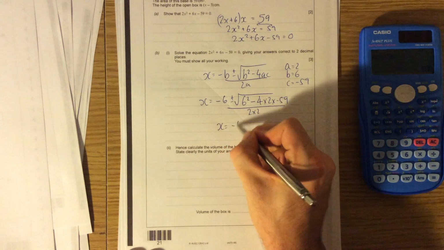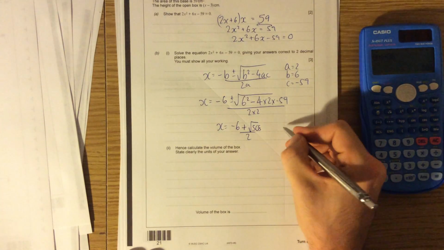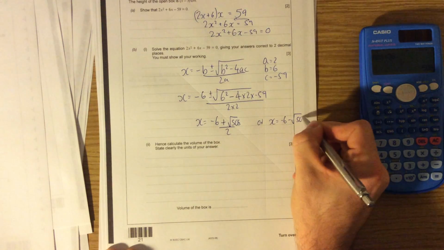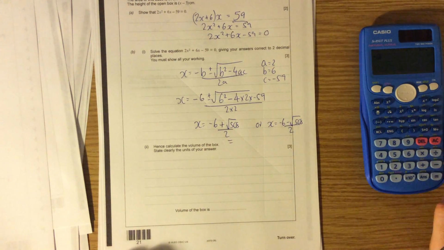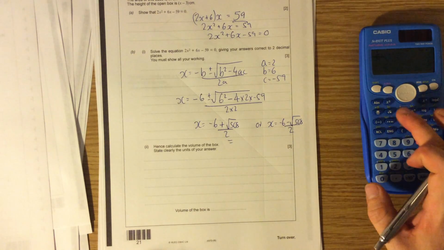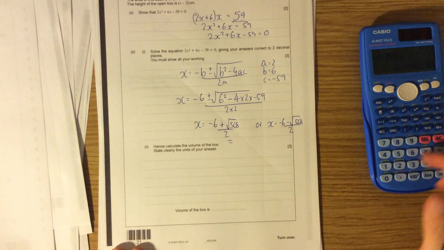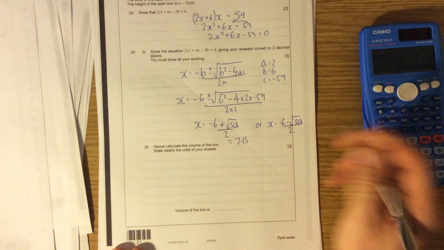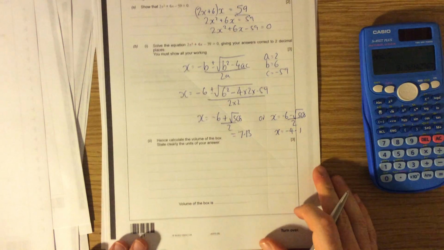x being equal to minus 6 plus the square root of 508 divided by 2, or x equals minus 6 minus the square root of 508 all divided by 2. This one gives us a solution of 7.13, I think, and this one gives you a solution of x equals minus 4 point something.